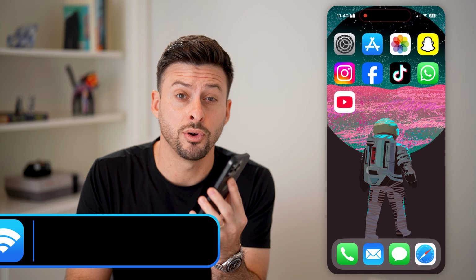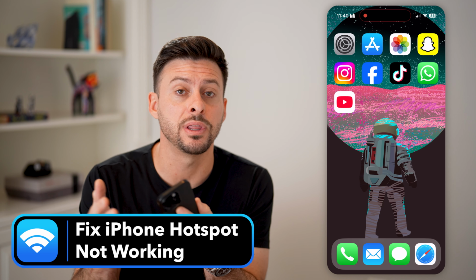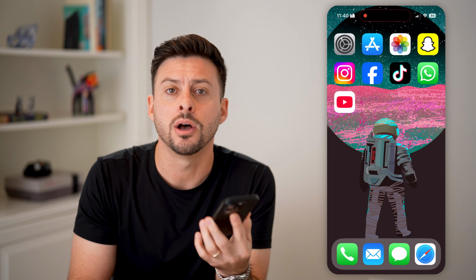Here's how to fix your iPhone hotspot if it's not working. Now, if you're on your phone, you're trying to enable the personal hotspot so someone else can connect and use the internet on your phone. I'll show you how to do it.